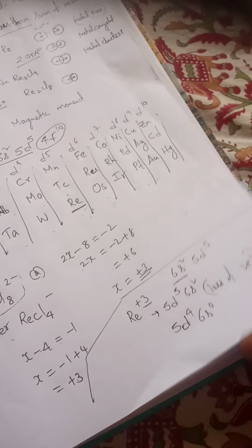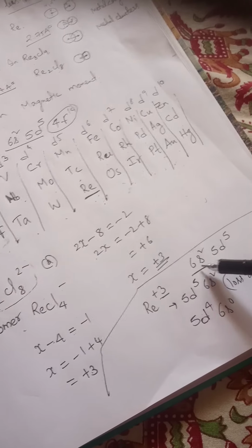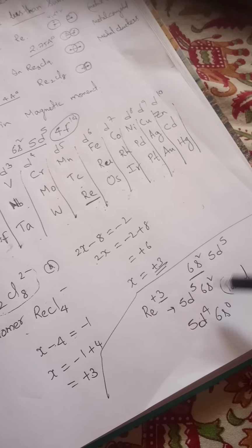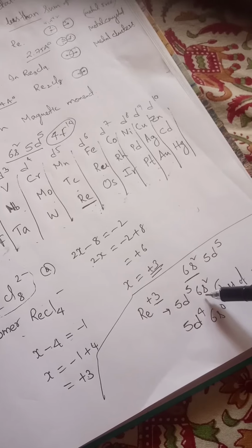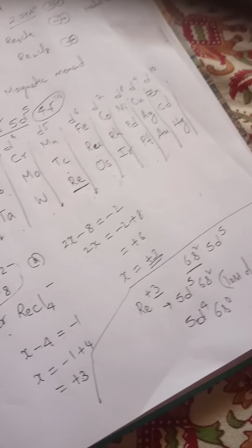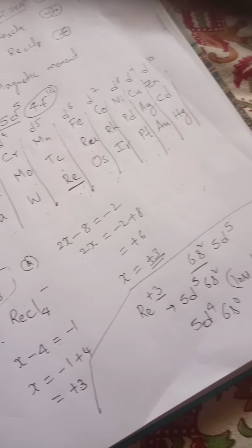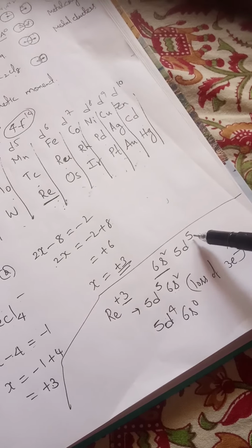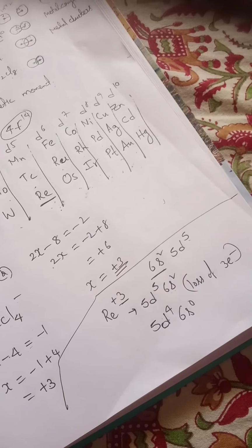So based on the configuration, we write 6s2 5d5. Here 6s2 is the outer shell and 5d is the inner shell. Most students make the mistake of removing the 3 electrons from the 5d5, which is a wrong answer.